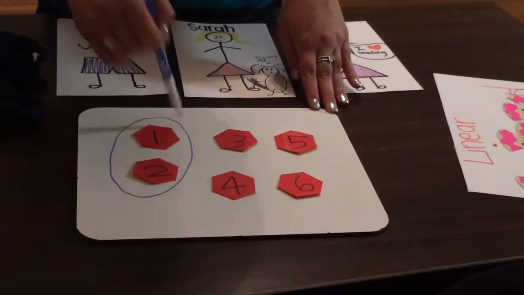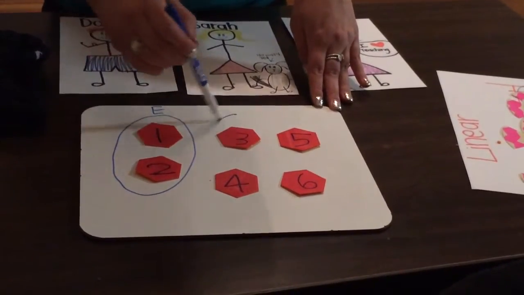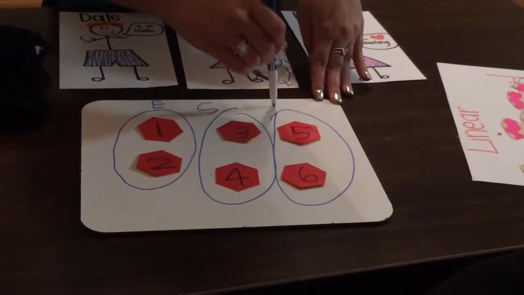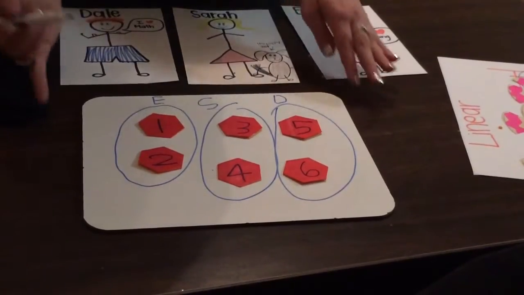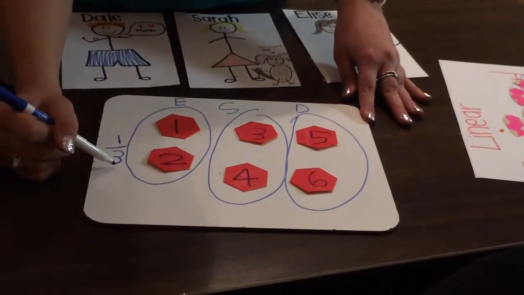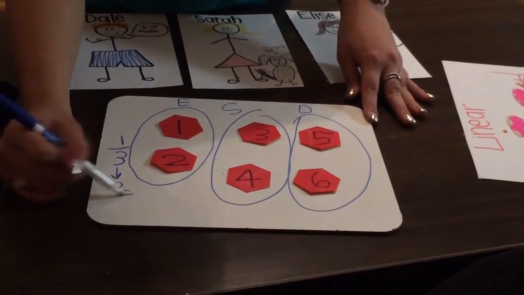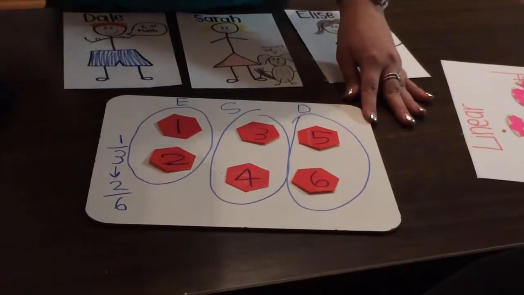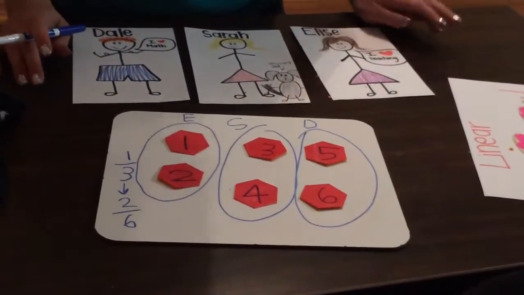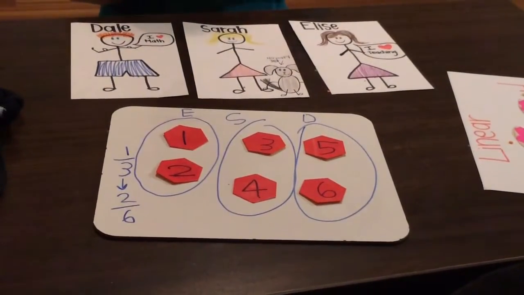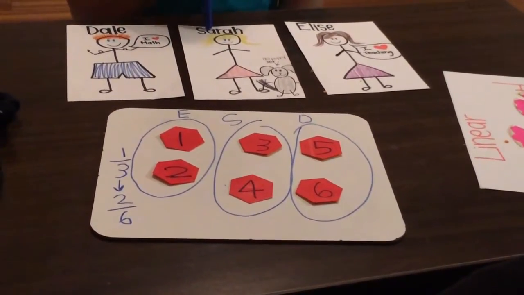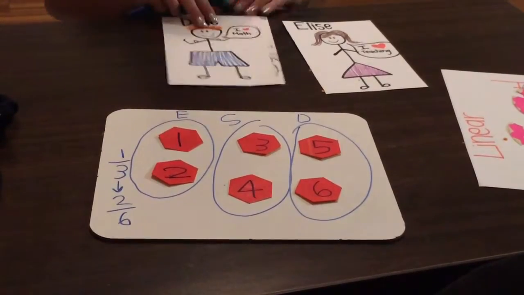So, there's Elise's. There's Sarah's. And there's Dale's. So, like we said in the linear, each one is getting 1/3, which is the same as 2/6 of the cake. We know that each roommate is getting 1/3 or 2/6 of the cake.